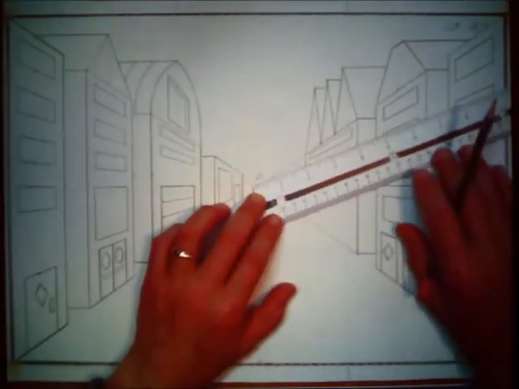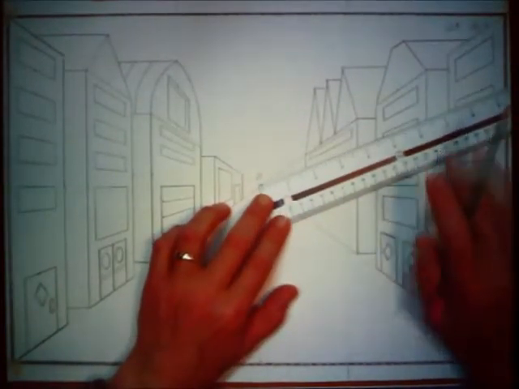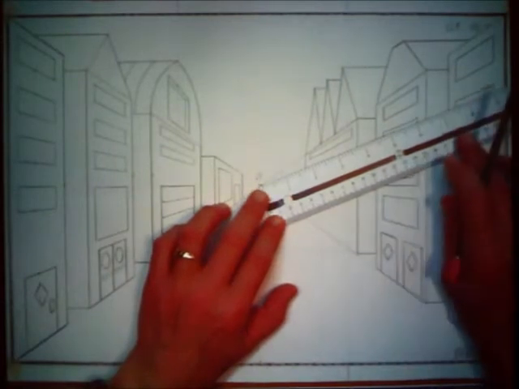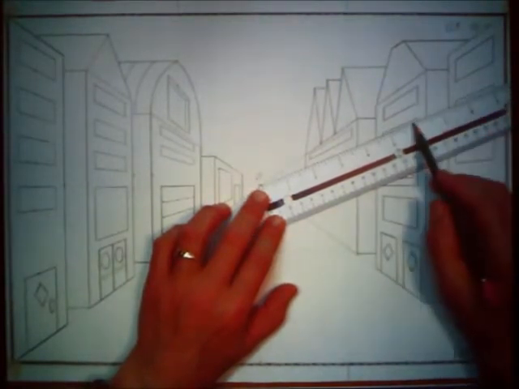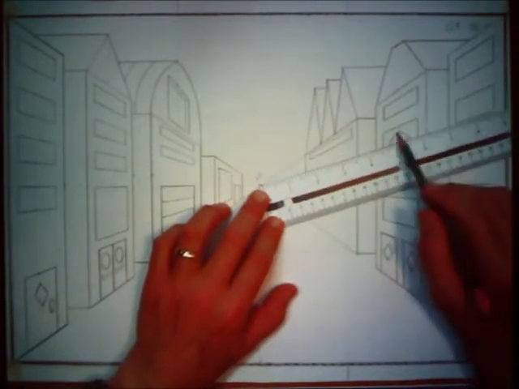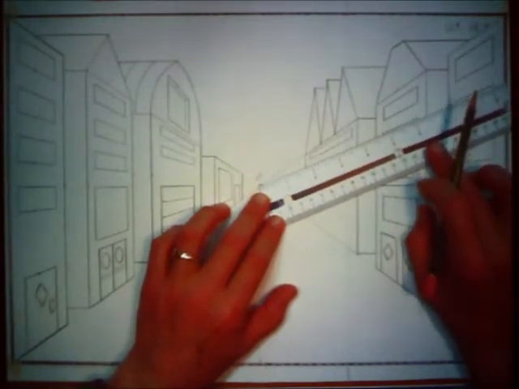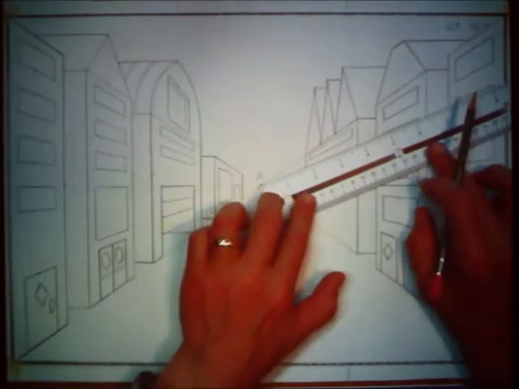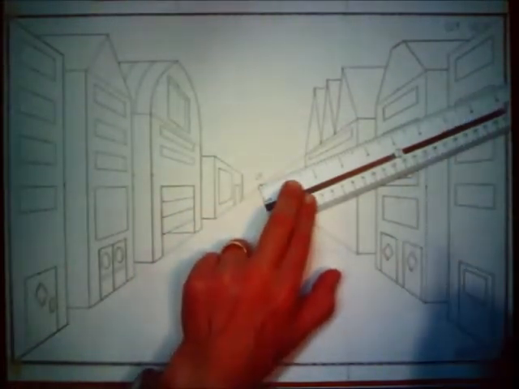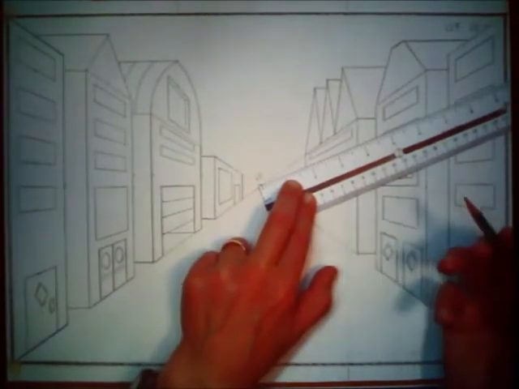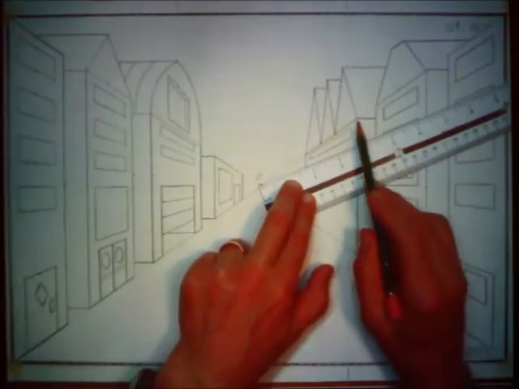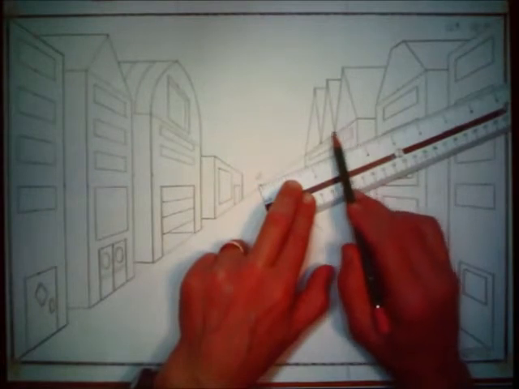So we're going to rotate up, make sure it's on the vanishing point, find the top of this window in the second building. And then in this case, we're going to make 3 markings. The one closer to us will be slightly larger. They should line up underneath these.